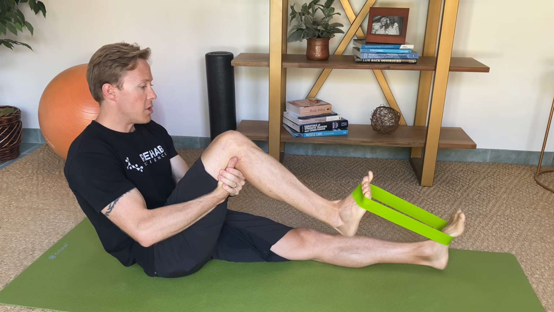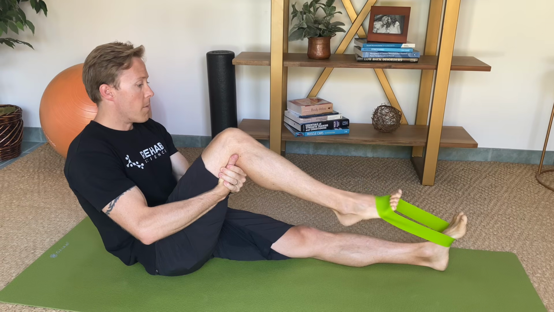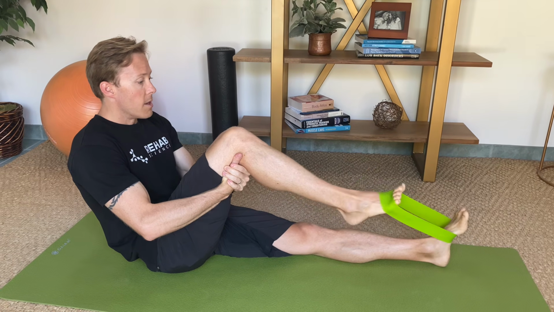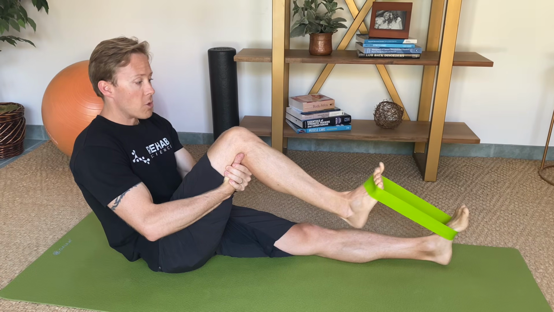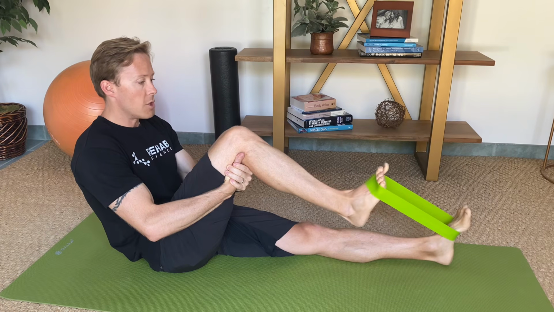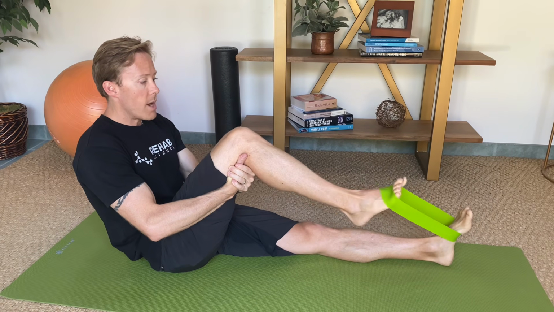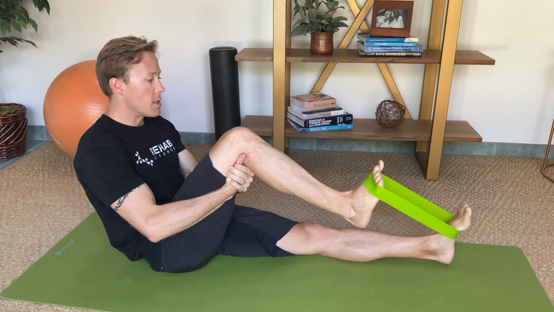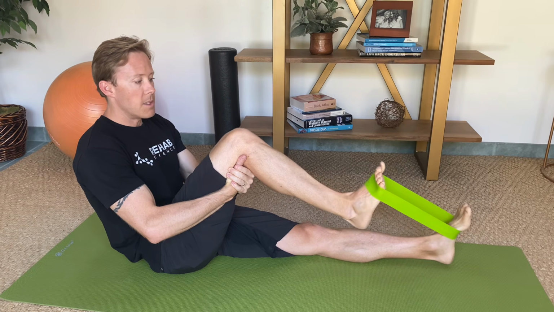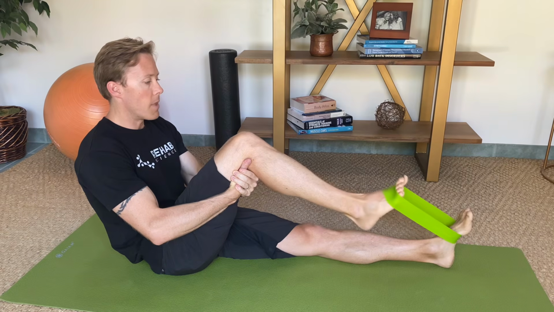So I'm essentially just doing that same movement from exercise 2. It's just that now I've added resistance to it. So this one is really the truest resistance training exercise of the 3. So again, shoot for 3 sets, somewhere around 10 to 15 repetitions. Just basically go until you're tired. So for people with foot drop, 10 to 15 reps is going to be really challenging. So again, just do what you can.